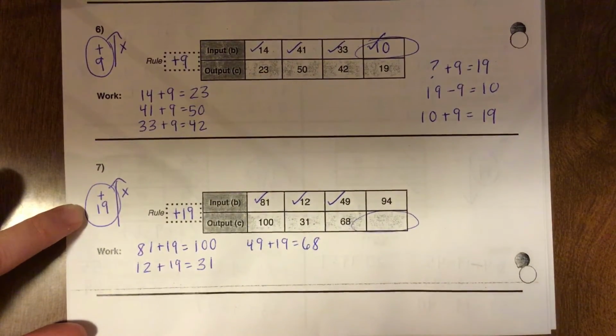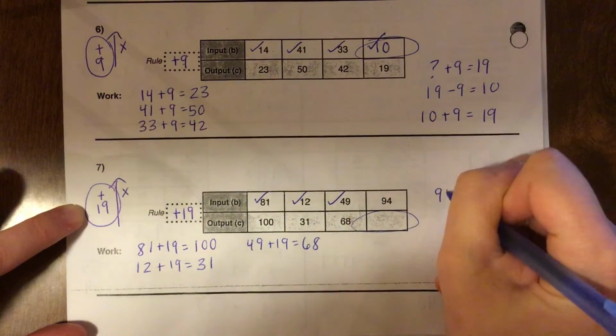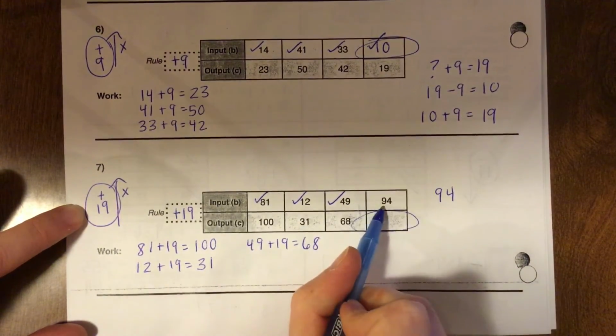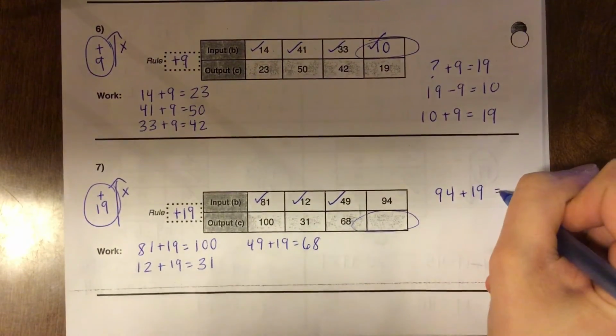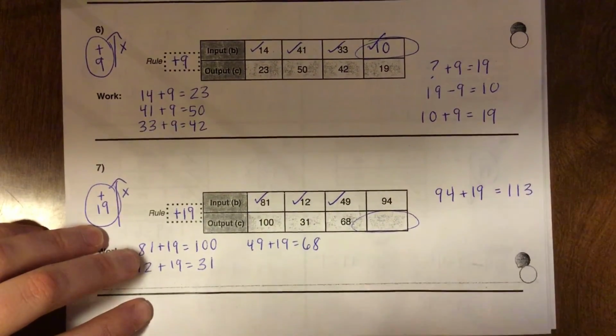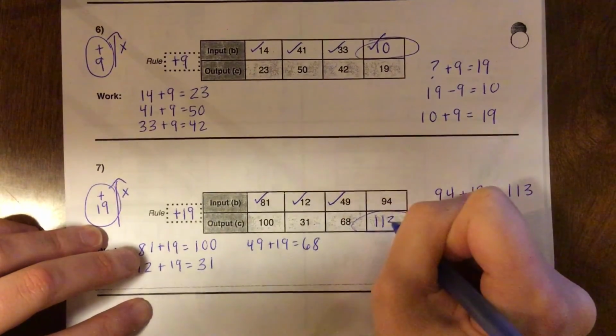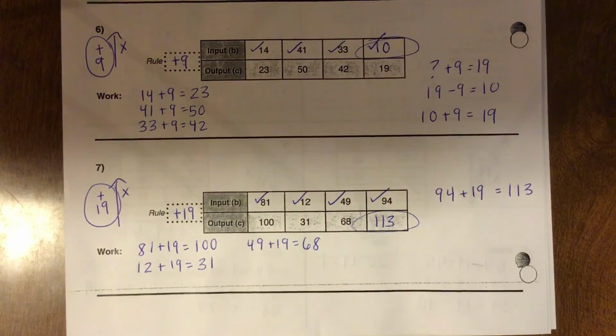Now I can solve for this box. So I have 94 on the input. Then I use my rule, plus 19. When I add those together, I get 113. I'll put 113 there and check it off. All right, there you go, tables 1.